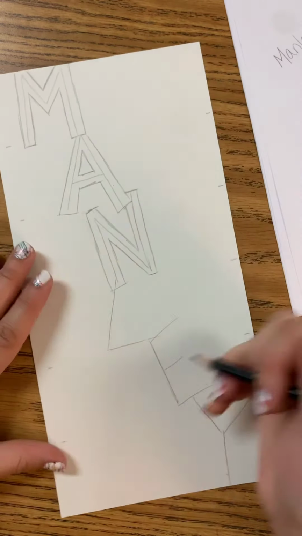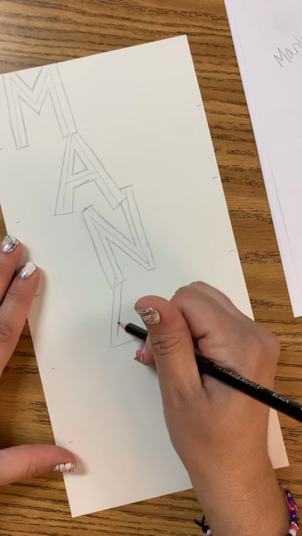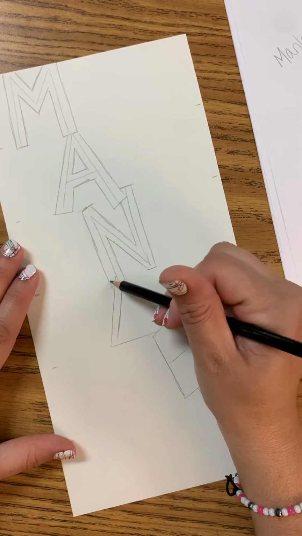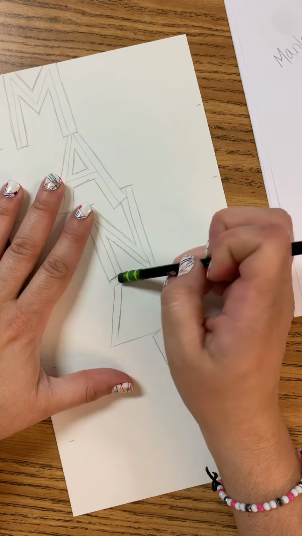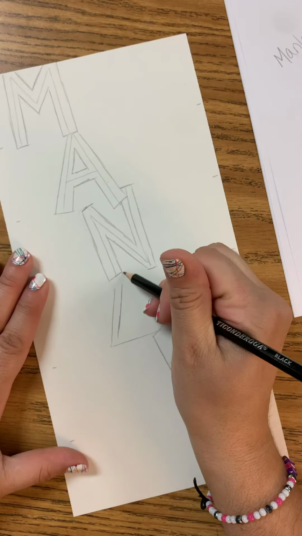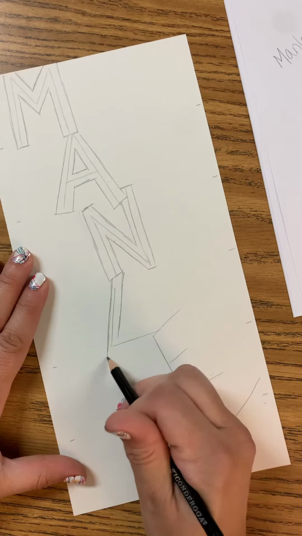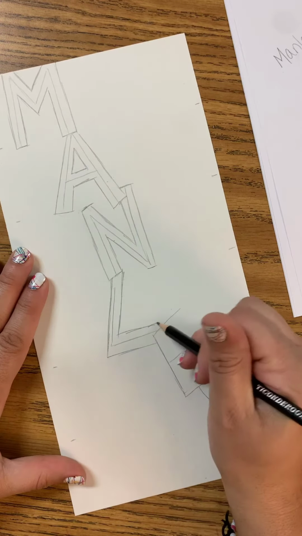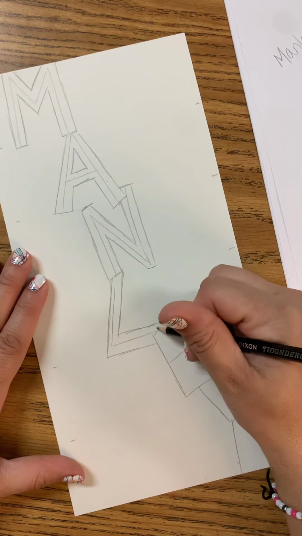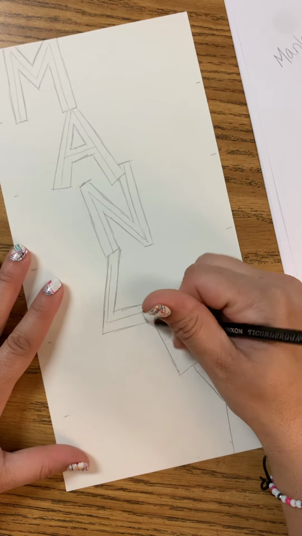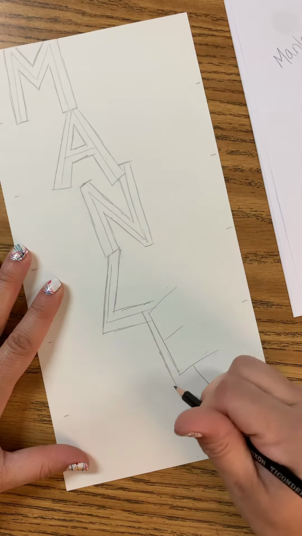There we go. And then L. And I noticed this looks a little strange, so I'm actually going to make that N a little shorter and then bring my L up a little bit. Now when you're working on your letters, if they overlap like this, you just pick which one's in front and you just kind of quit drawing the other letter.